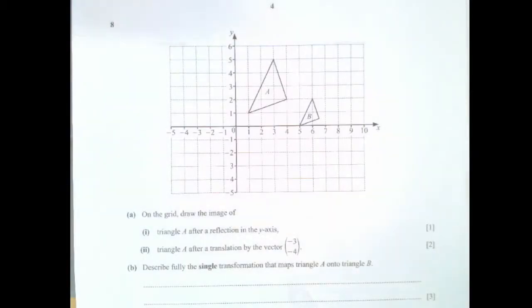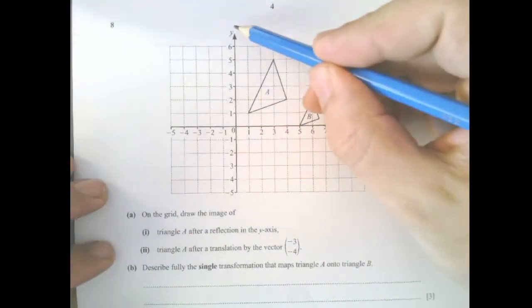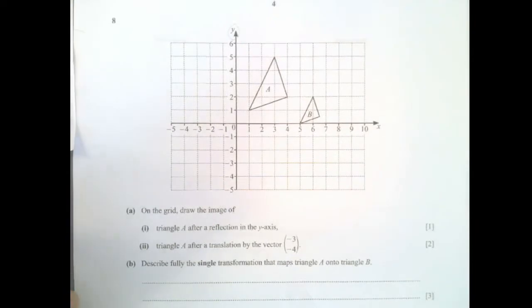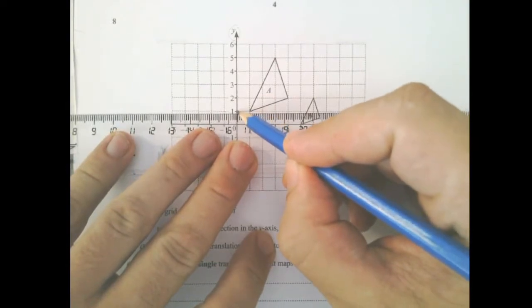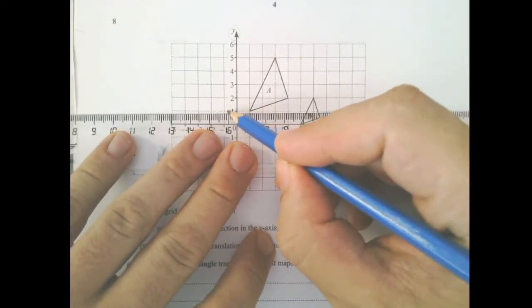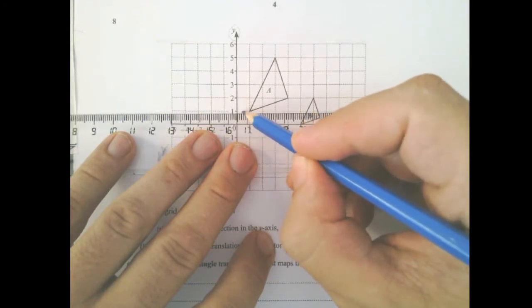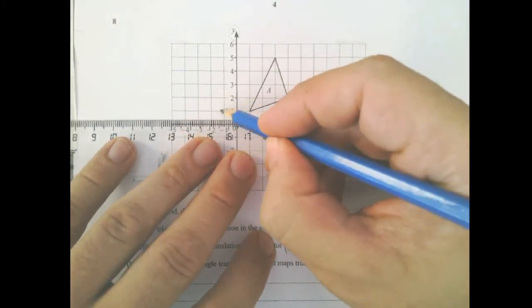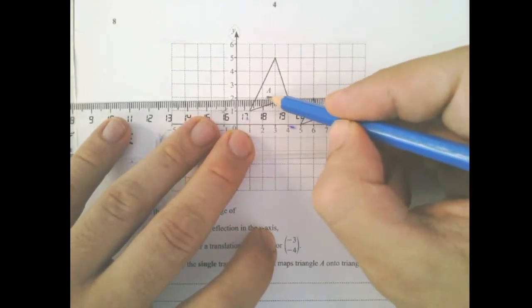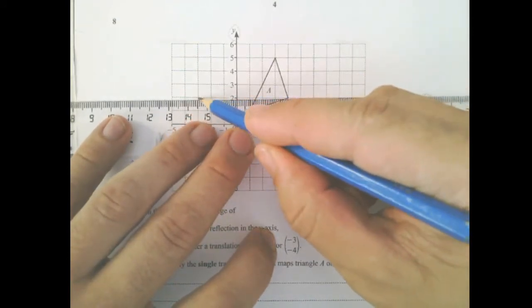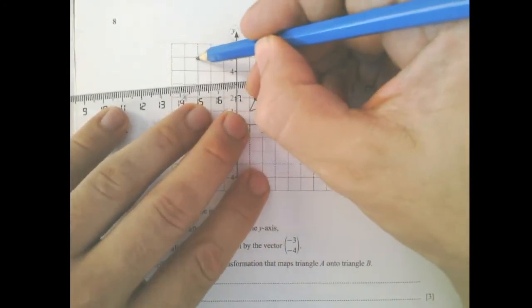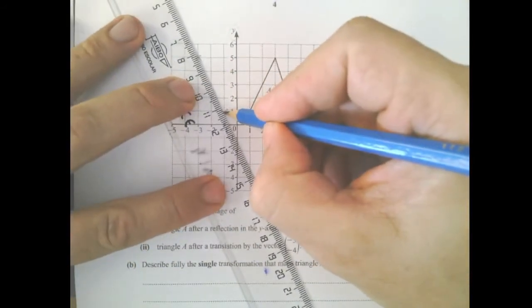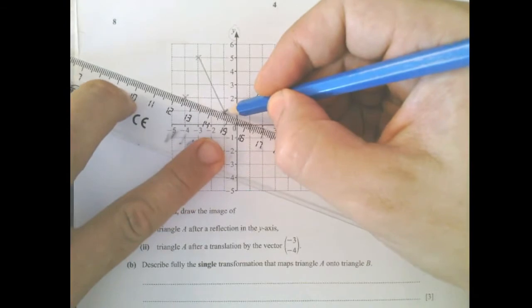Question 8. First, on the grid, draw an image of A after reflection in the y-axis. So make sure you use the y-axis, not the x-axis. That's the most common mistake. Okay, each point should be the same distance to the mirror line, which is the y-axis, on the opposite side. So this corner here, 1 square away, will become 1 square on the other side. So we go over there. This corner here is 1, 2, 3, 4 squares. So we got 1, 2, 3, 4 over there, and the top one, 1, 2, 3, goes 1, 2, 3 over there, and we connect the points, and we have a perfect reflection.